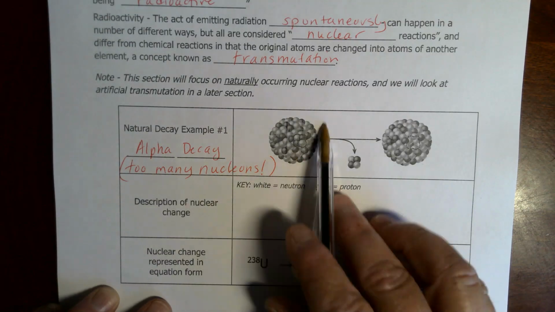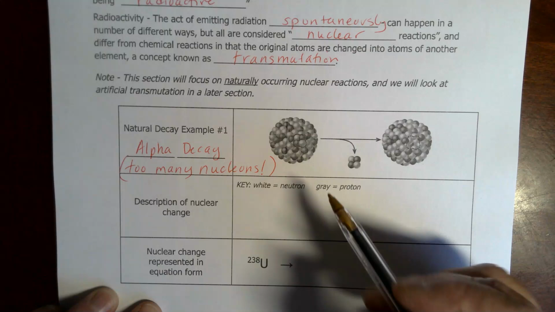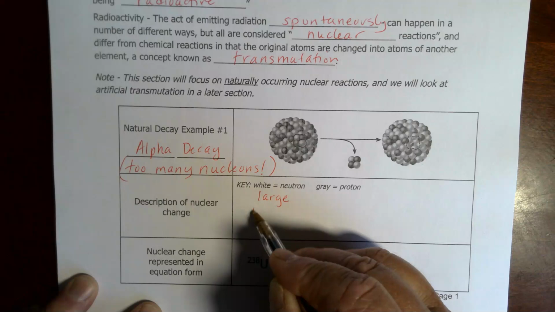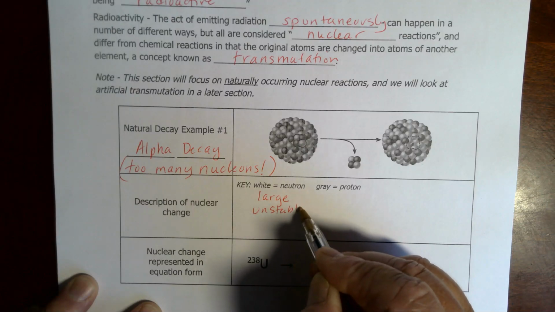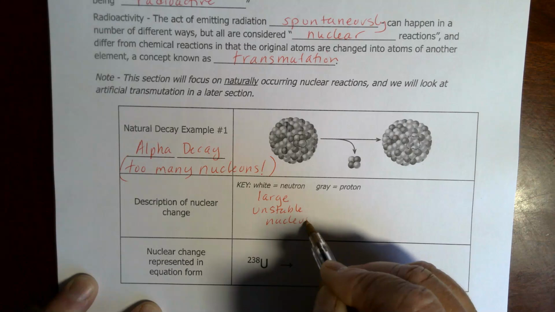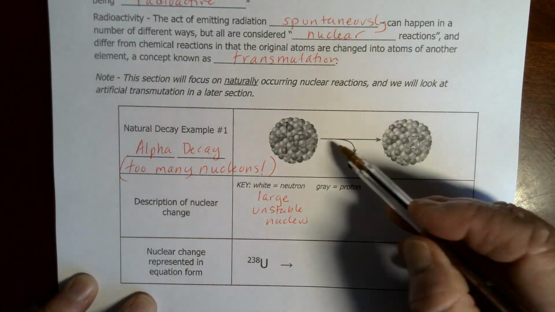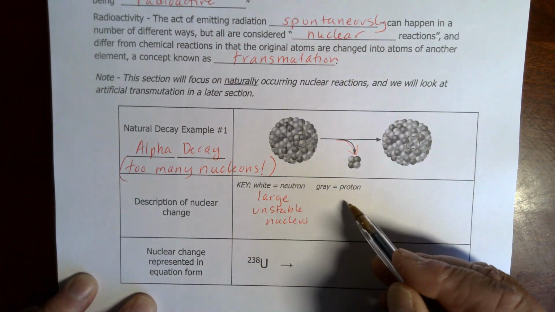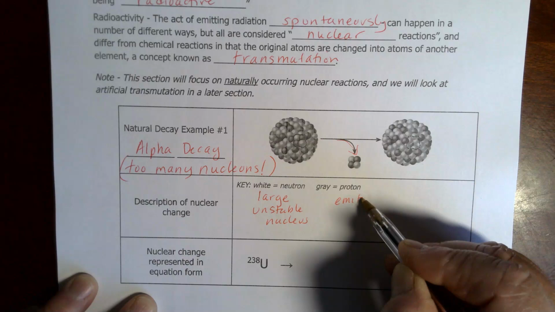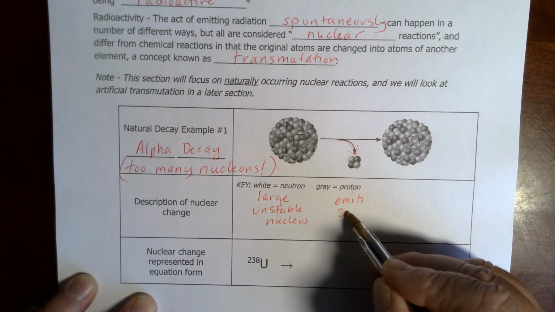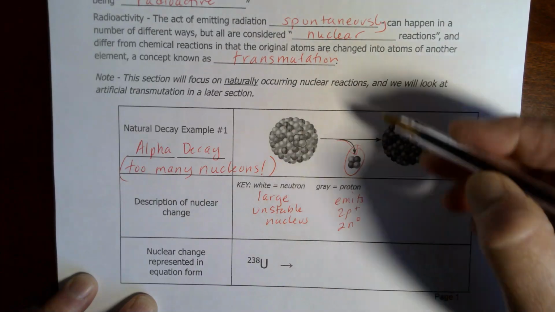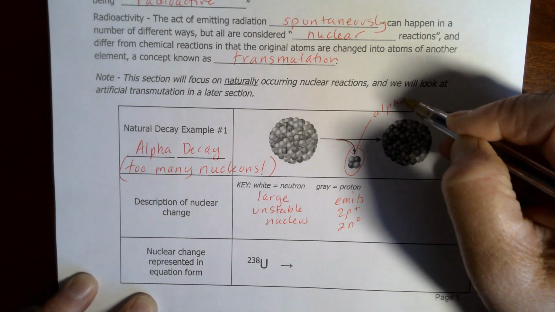And this right here is a large, unstable nucleus. And it emits an alpha particle, which is 2 protons and 2 neutrons. That's what is called an alpha particle.